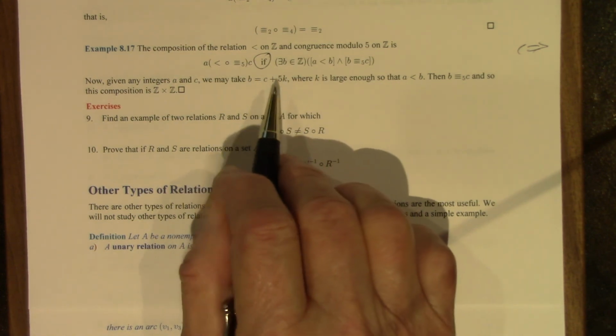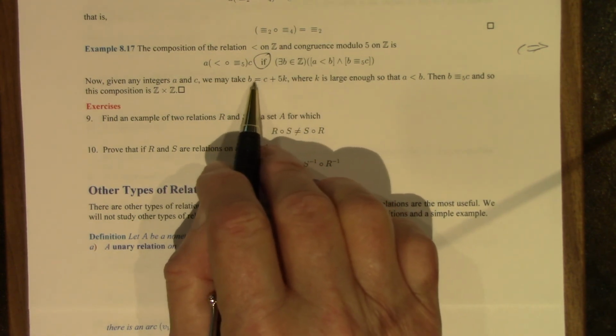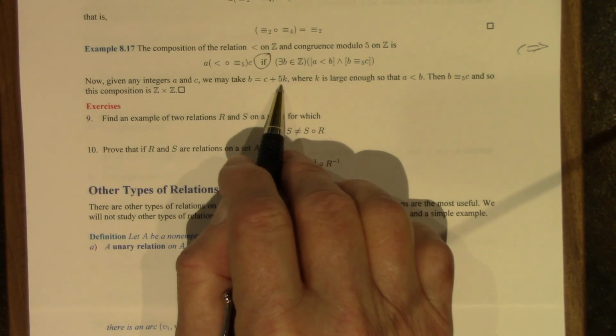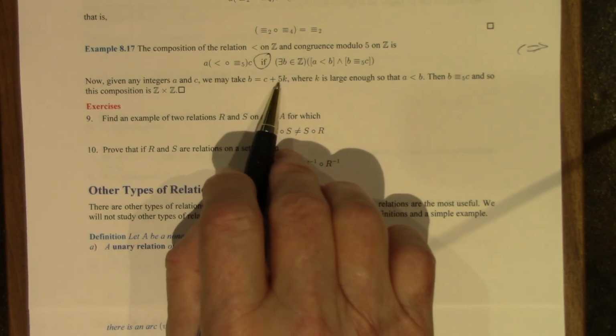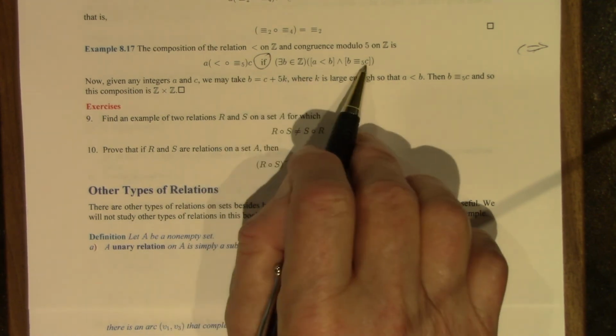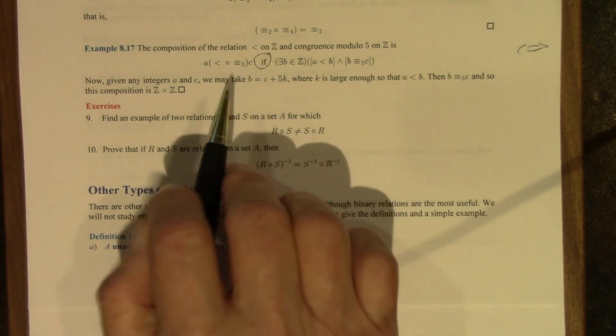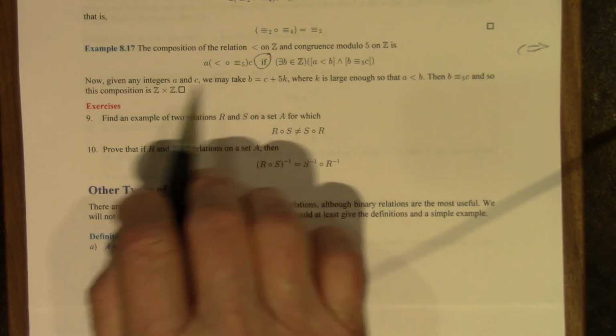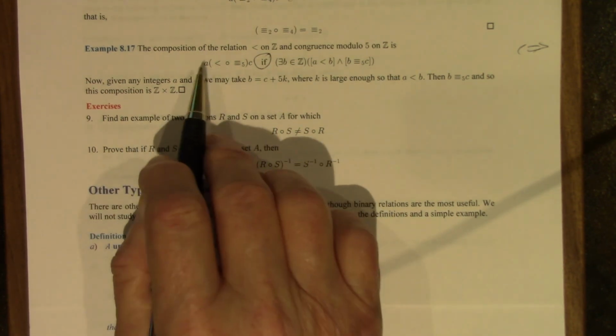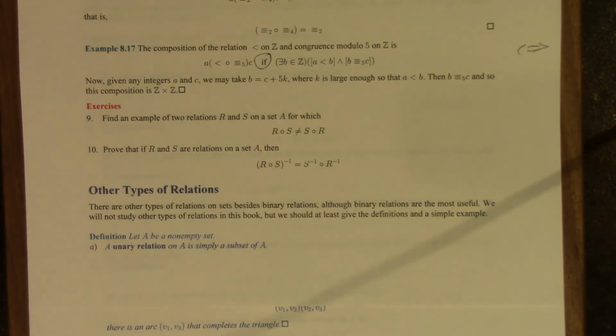But at the same time, then b will be congruent to c mod 5. That's why I picked a 5 here, 5k, to match the modulus here. So this too, this composition, is everything. All integers are related to all other integers.